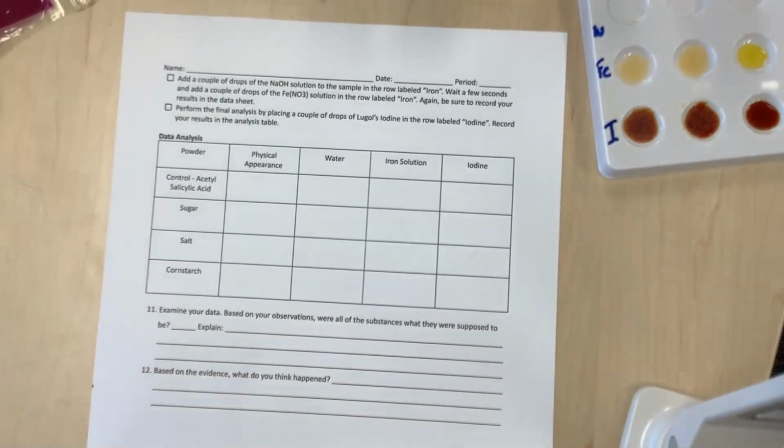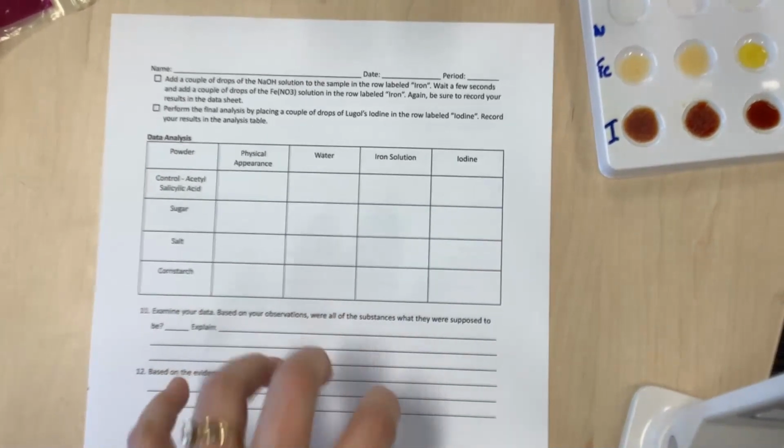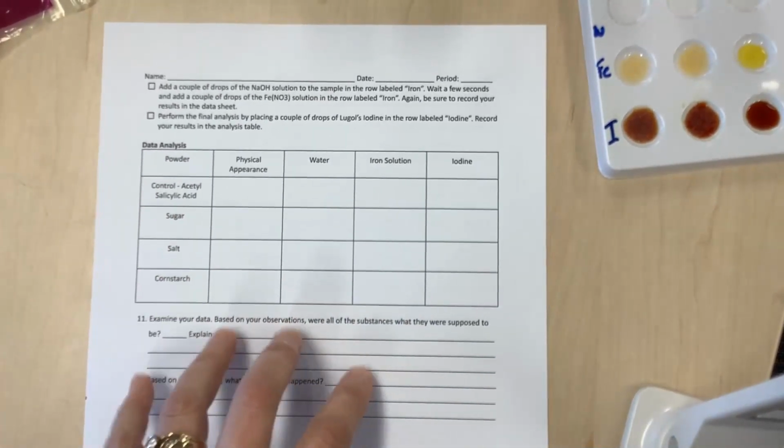All right, so good luck with your lab. Don't forget to read all of the directions and answer the questions.